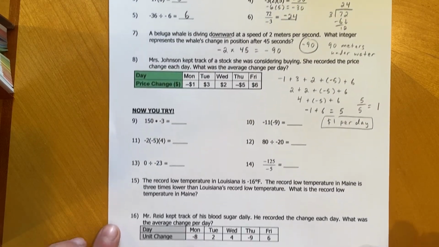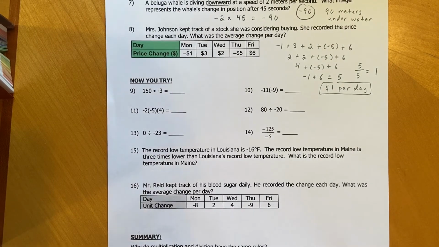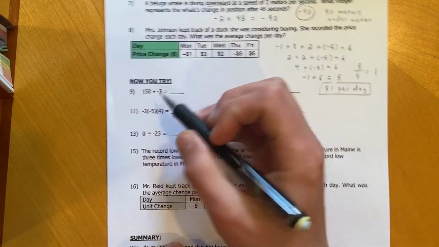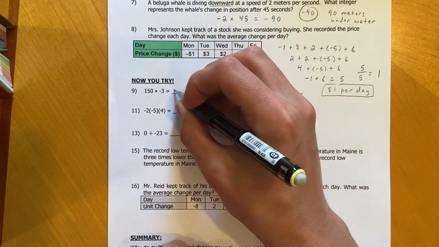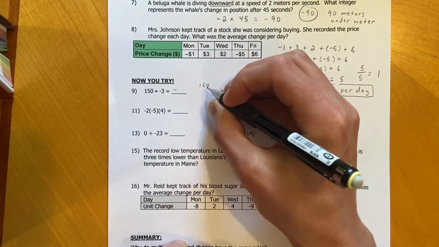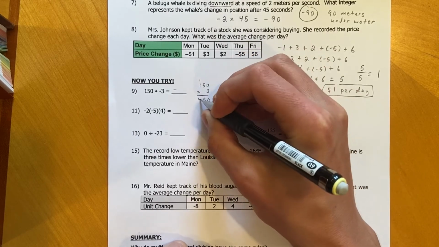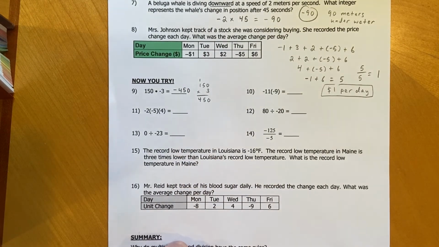Great. Now it's time for you to try. If you want to give these questions a try, now would be the time to do so. I'm going to go over the answers right now. 150 times a negative 3. Positive times a negative is going to be a negative. And 150 times 3, may use some mental math here, is 450. So our answer is a negative 450.